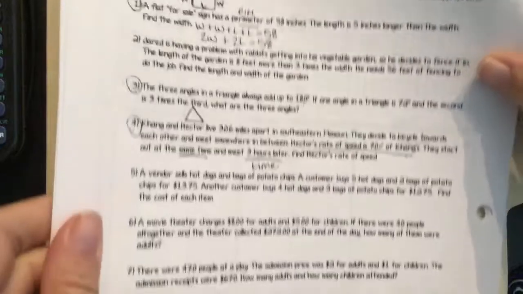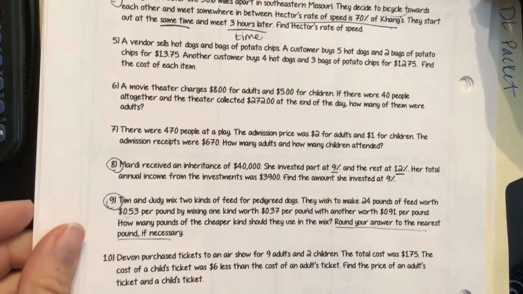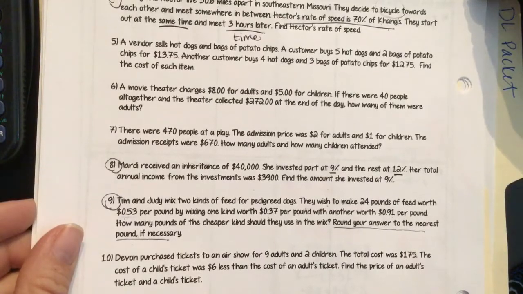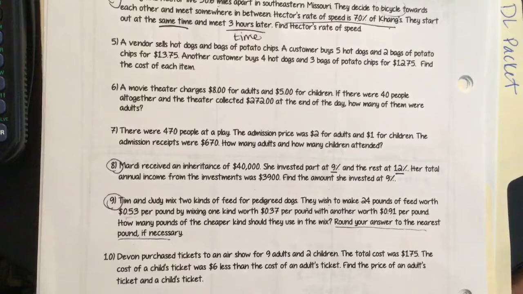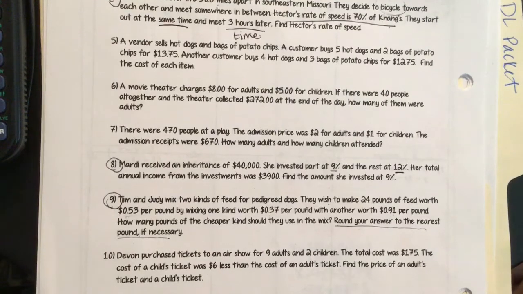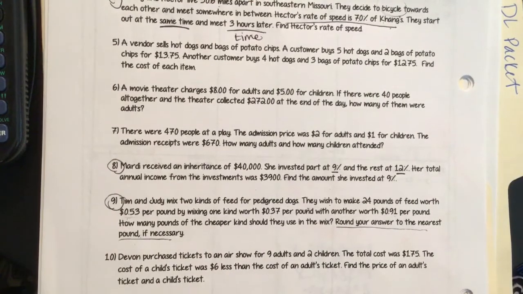Okay, now let's look at one more. Let's look at number 8. It's a little bit different than some of the other problems, but it's pretty interesting. It says, Marty received an inheritance of $40,000, so she received this money. She invested some of it at 9% and the rest at 12%. So she's investing her money to try to make even more money. Her total annual income from the investments was $3,900. So that's what she got from investing it at the 9% and the 12%. And then it said find the amount she invested at 9% because it never told you the amount.